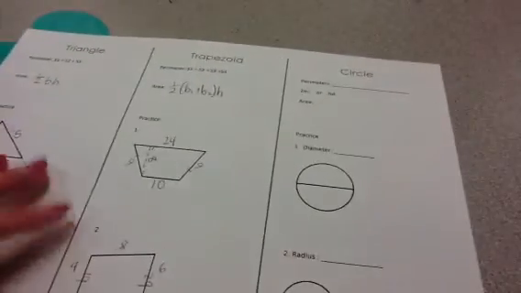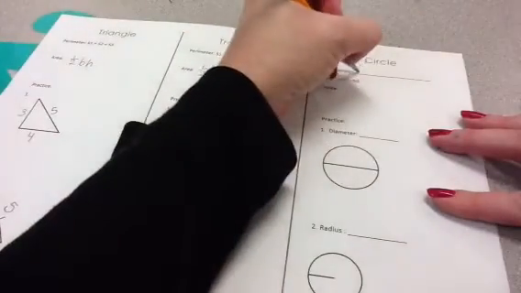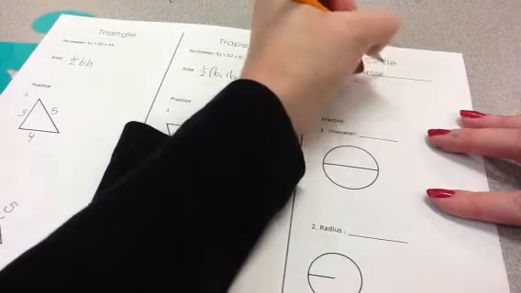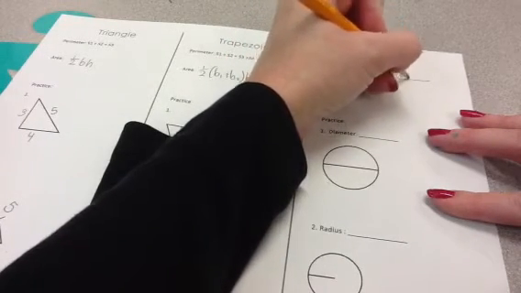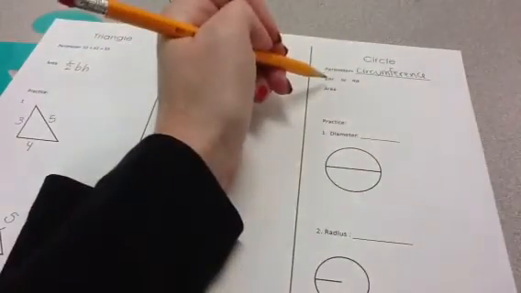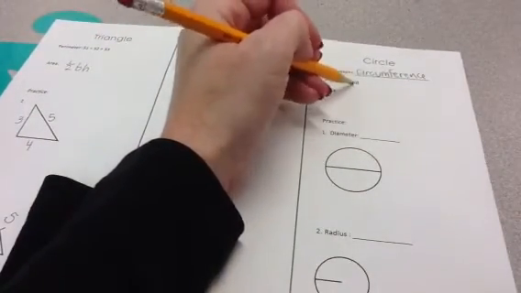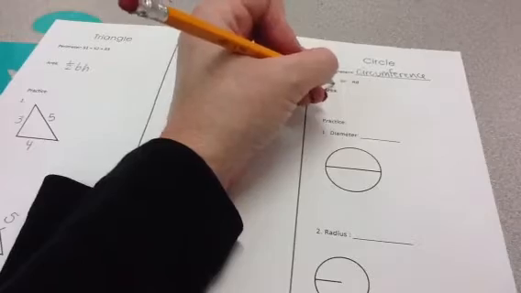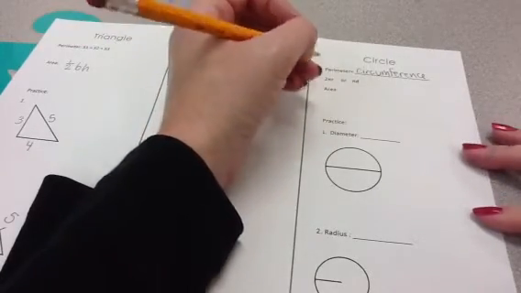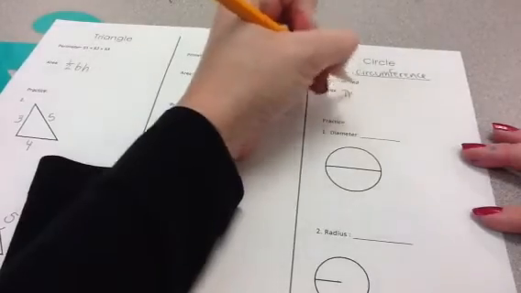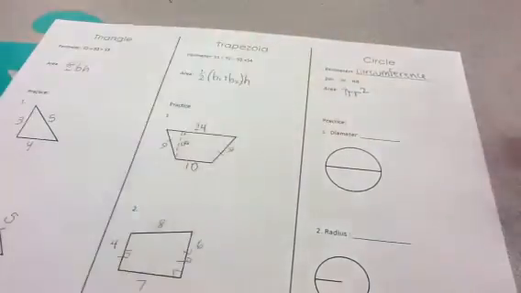Okay? Now the last but not least, we have the circle. The perimeter of a circle has a special name. It's called the circumference. And you can find it by doing 2 pi r, or pi times the diameter, where r is the radius and 2 times the radius is the diameter. The area of a circle is pi r squared.